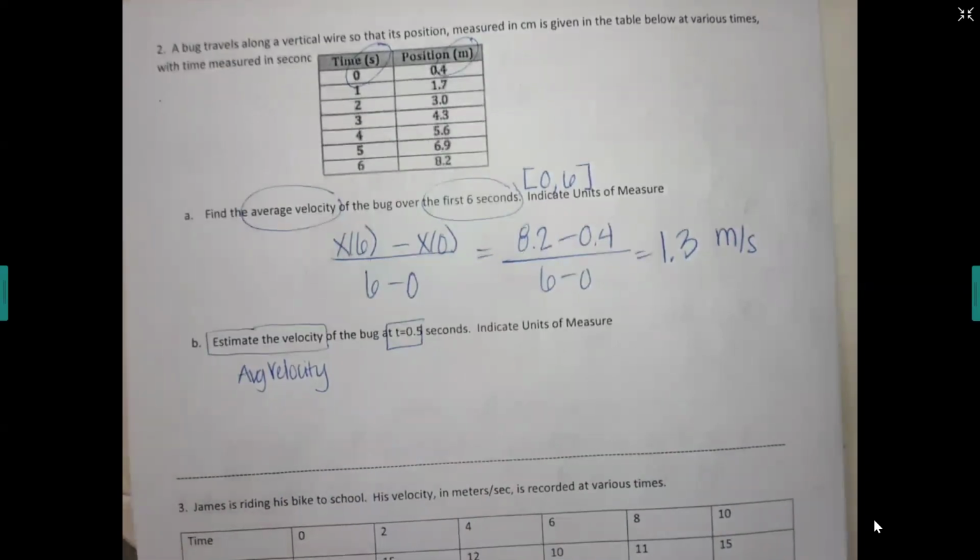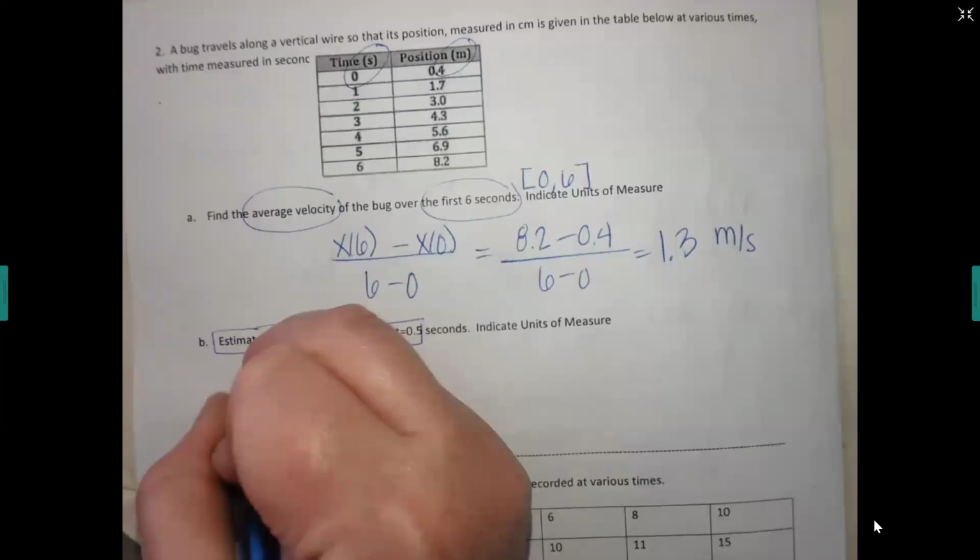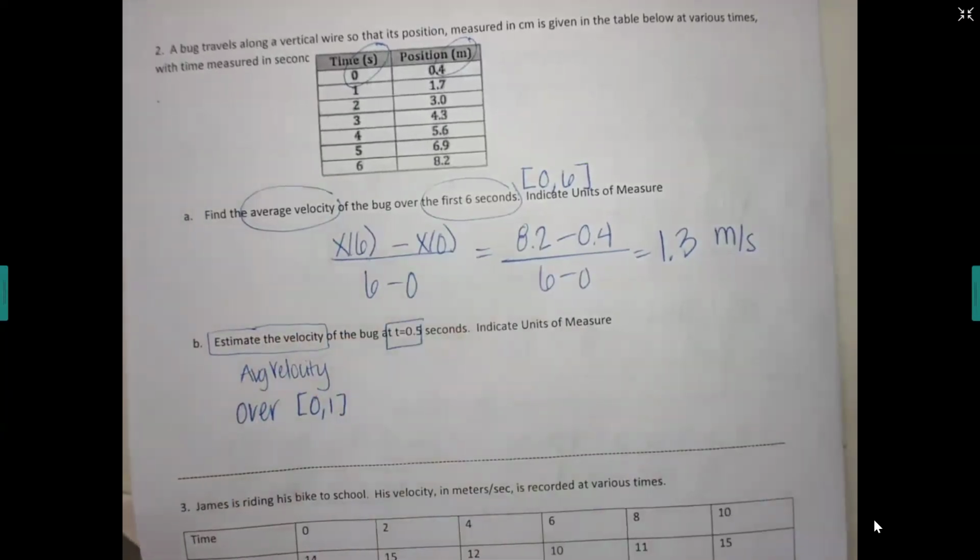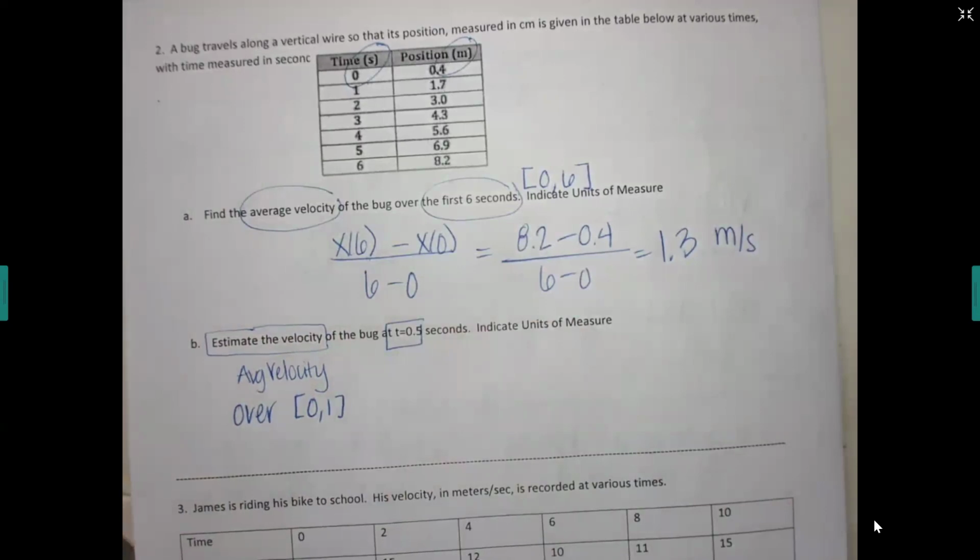So if I want to know the velocity at 0.5 seconds, but I don't have an equation to take the derivative and plug in 0.5, then the best I can do is to find the average rate of change over the time interval that surrounds that point. So if I want 0.5, what time would surround that point? 0 to 1. Okay, versus what if I wanted it at, let's say, 5.5, then you'd go between 5 and 6.